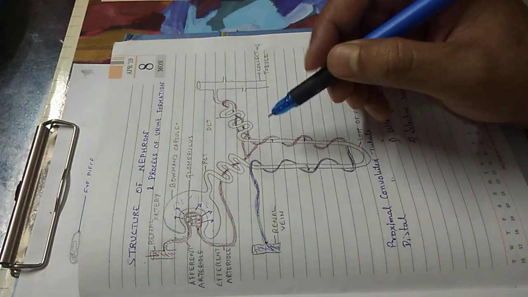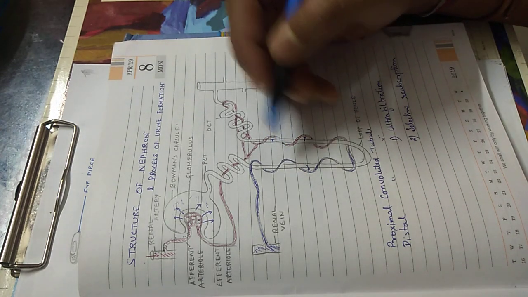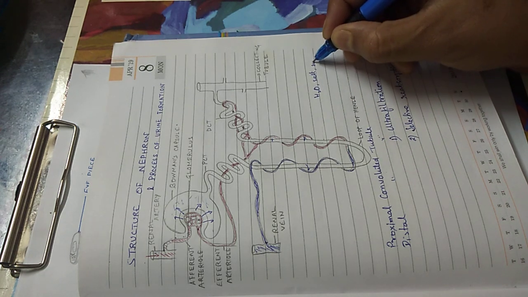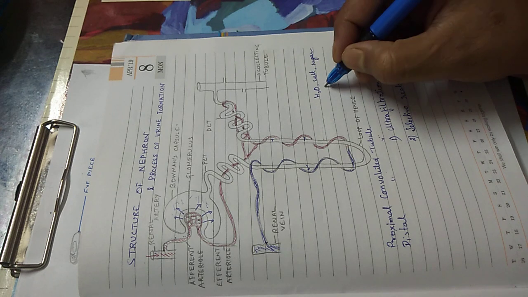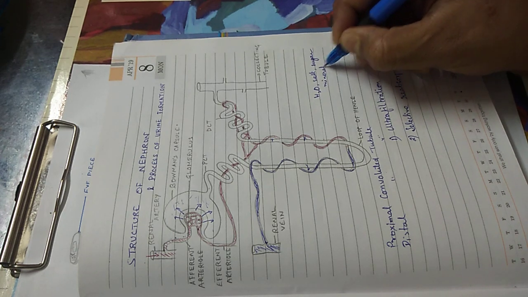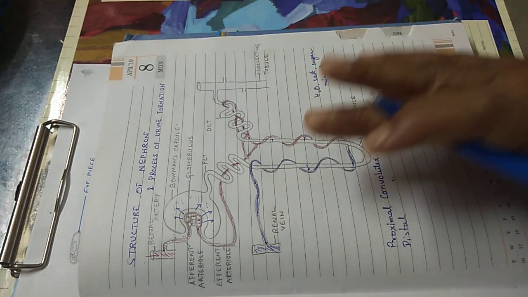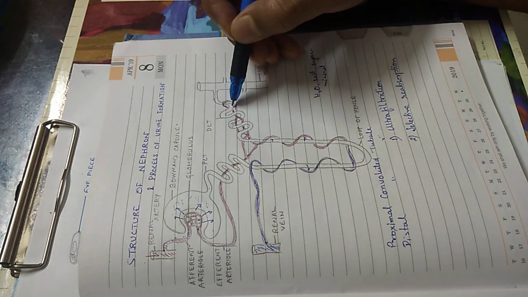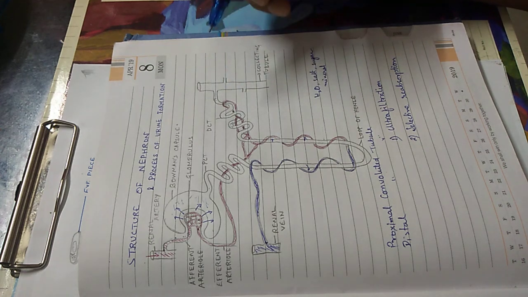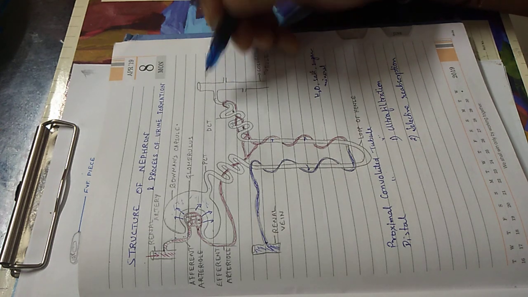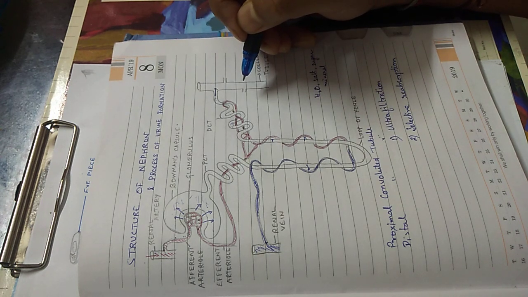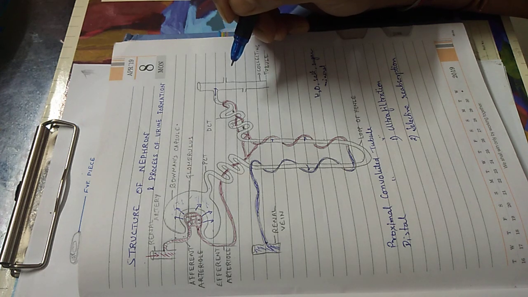So what is selective reabsorption? Reabsorption of water, salt, sugar and other minerals present in the glomerular filtrate back into the blood. So by the time the glomerular filtrate reaches the end of DCT, it gets concentrated, and that concentrated glomerular filtrate contains water and mostly urea. That is what is known as urine.